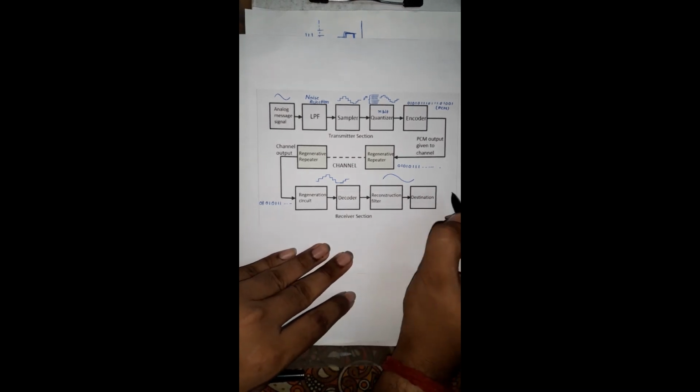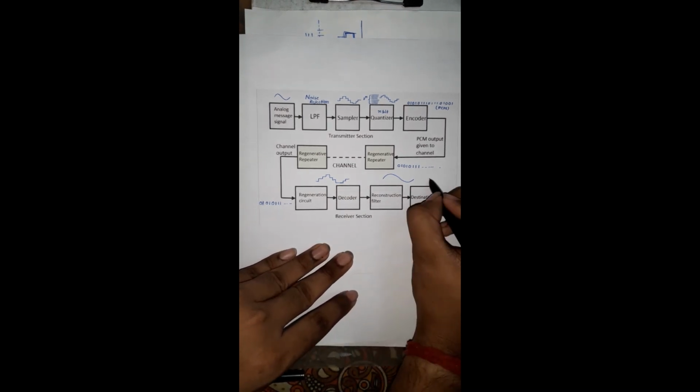And after all, this is the destination where the signal is to be reached. That may be a loudspeaker or another person or another human receiver, whatever. So this is the total block.